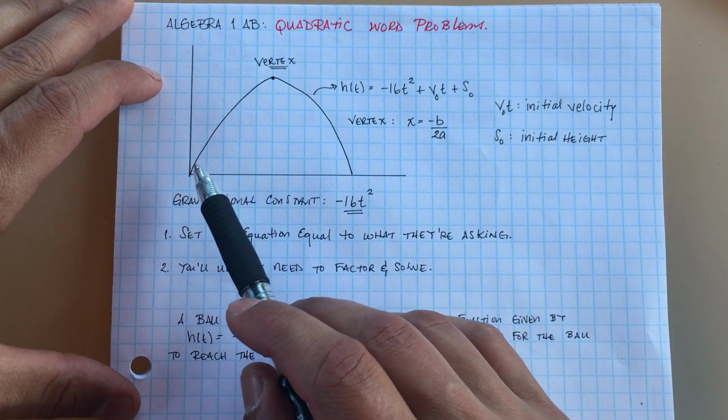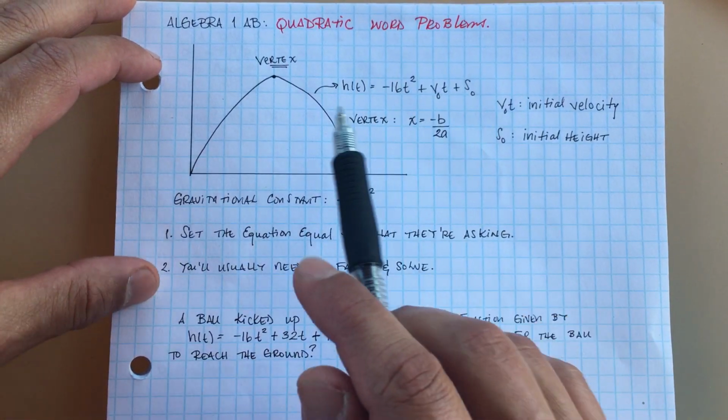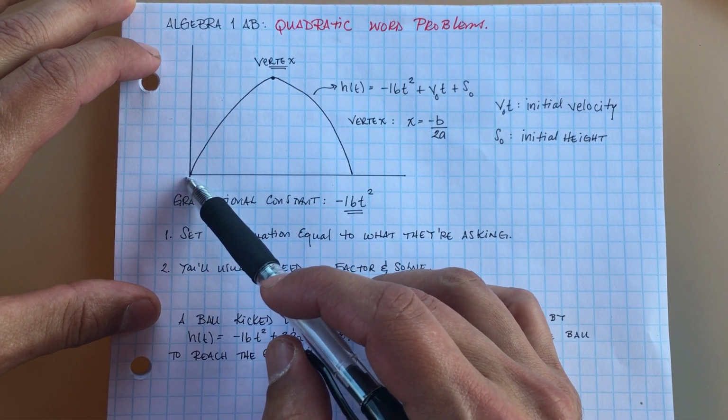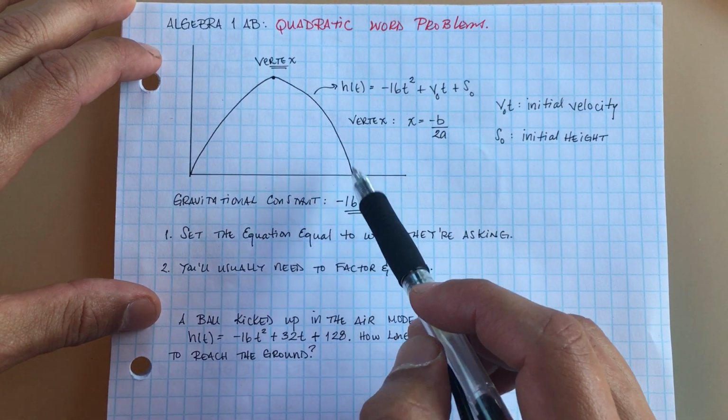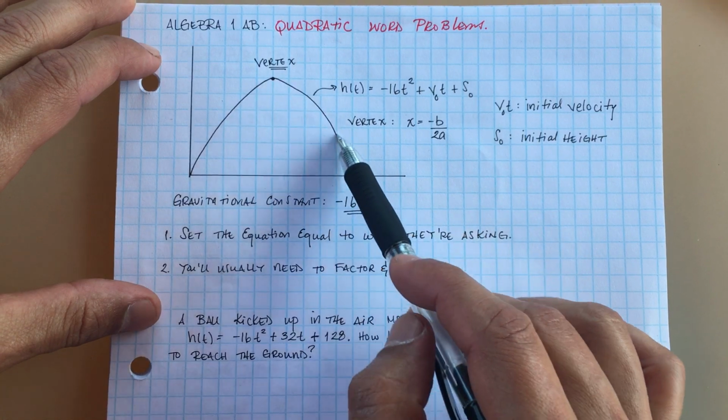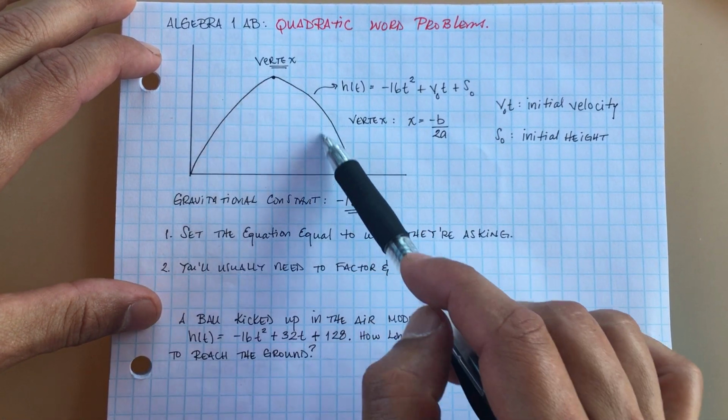Okay. Now if you notice, let's say we have a projectile. We throw it up in the air, it goes up, it reaches its height, and then it comes back down. And if you notice, this has this parabola shape upside down, going up and then going down.